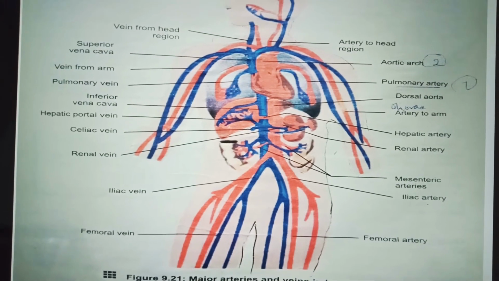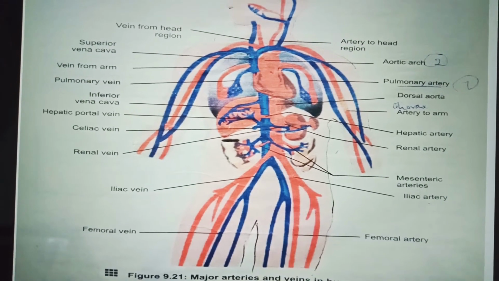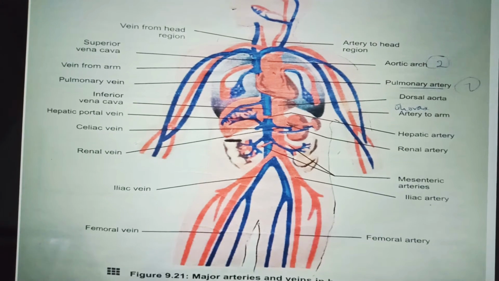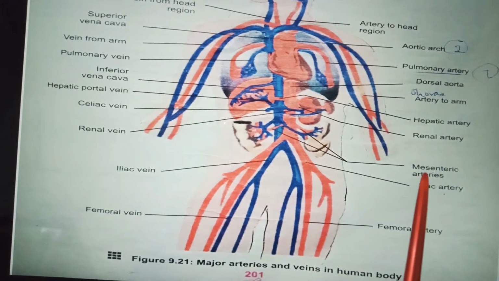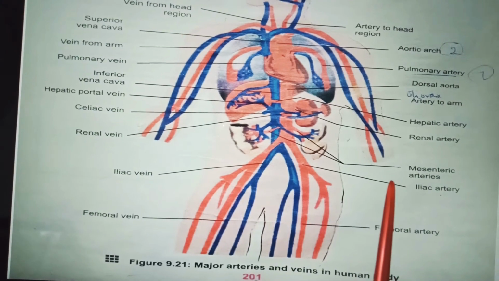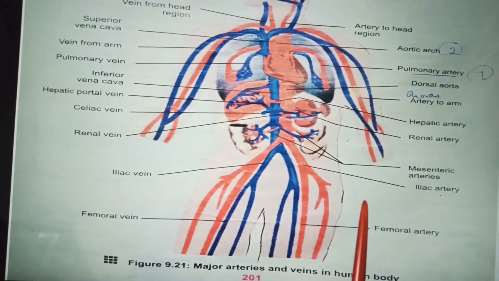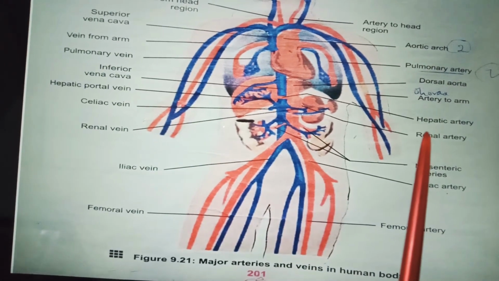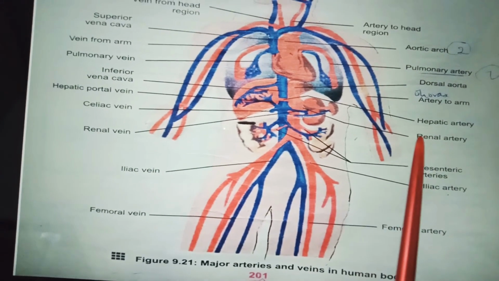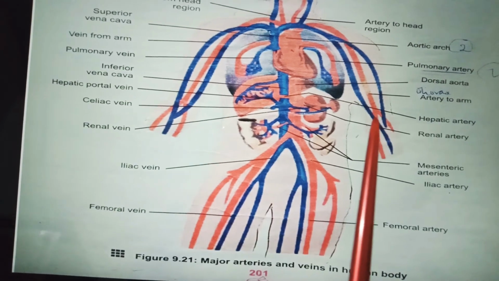The iliac artery and superior mesenteric artery supply blood to the digestive tract. So here are the mesenteric arteries, which are supplying blood to the digestive tract. Here is the hepatic artery that supplies blood to the liver.